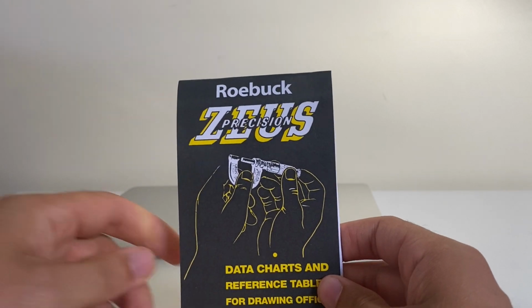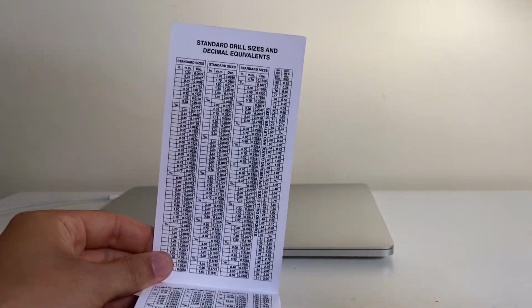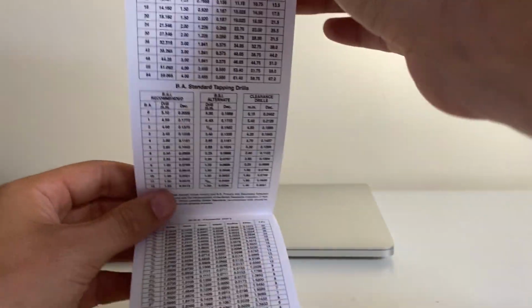The other thing that I would recommend that you get is this. This is a Zeus guide, and I use it on pretty much any mechanical job I'm doing. But it's a really, really useful book. It's got loads of different things. It's got things like conversion tables between imperial and metric drill sizes.